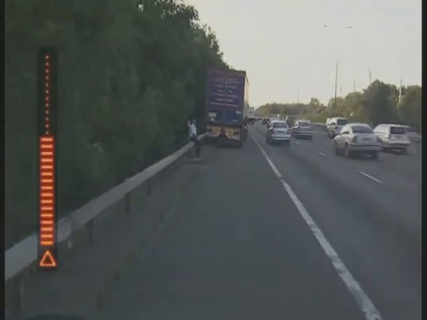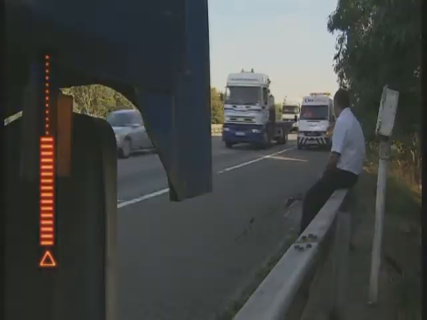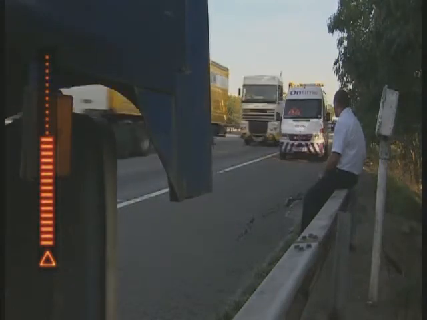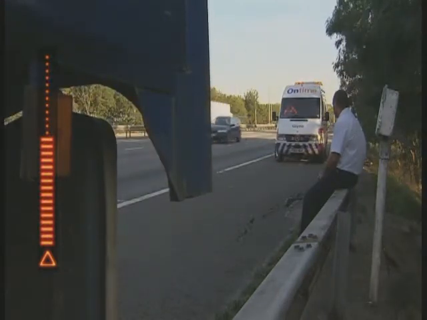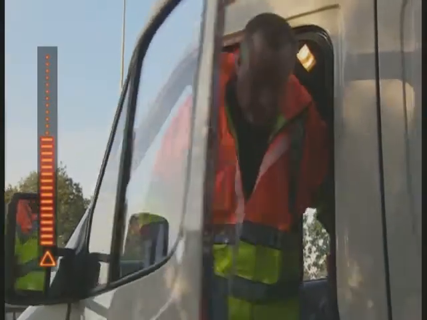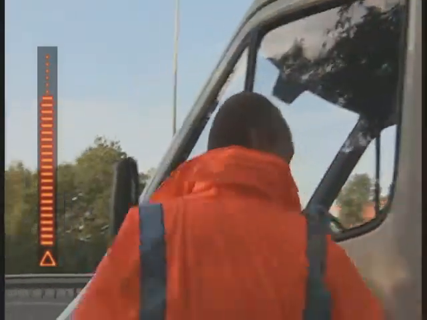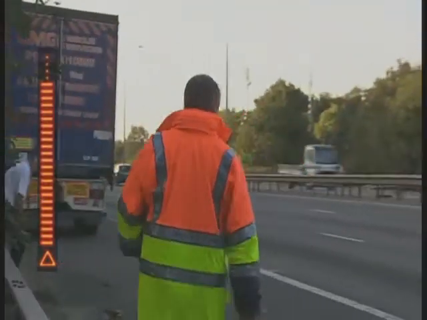It's very easy for a routine job to become one that you'll remember forever, for all the wrong reasons. He's right where I thought he'd be, but he's parked very close to the barrier.